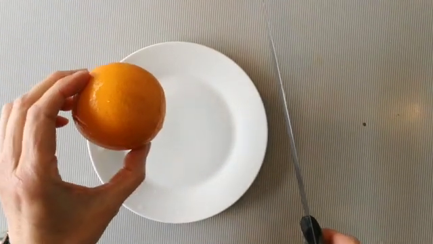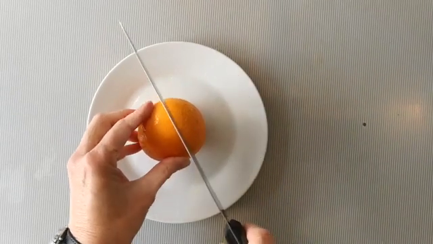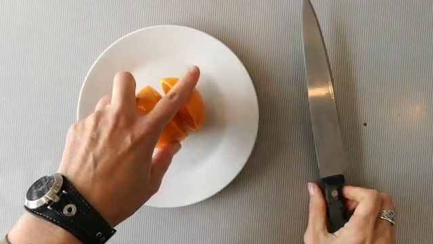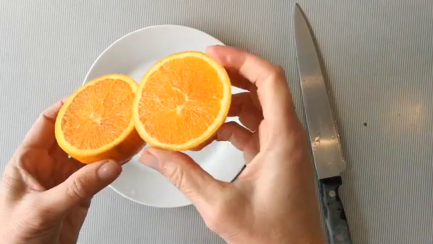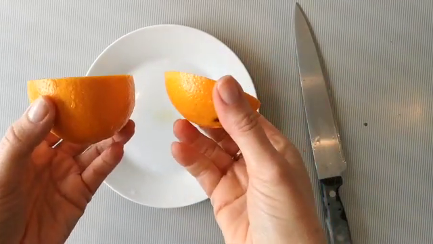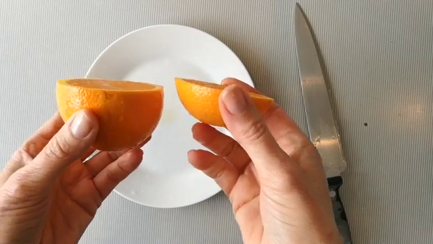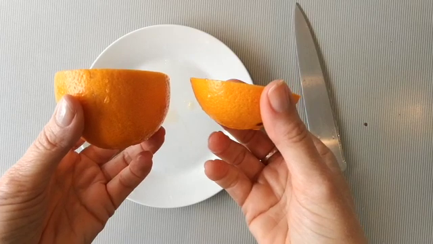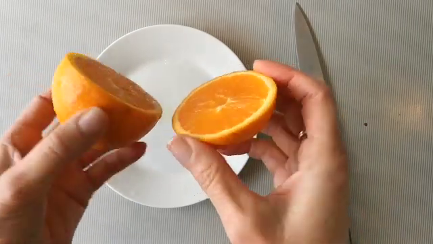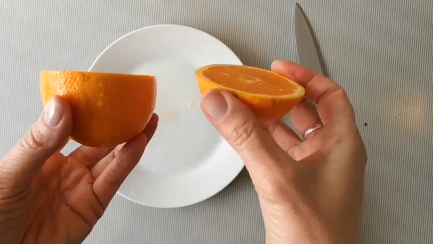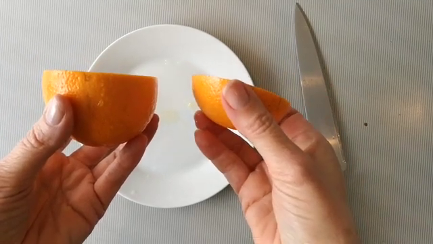Hello everyone, I have, what's this? That's right, a yummy orange. And I'm just going to quickly cut this orange. Let's have a look at that orange. Oh my, fantastic. What can you tell me about the parts that I have here? Yes, this one is larger. This one is smaller. Fantastic.